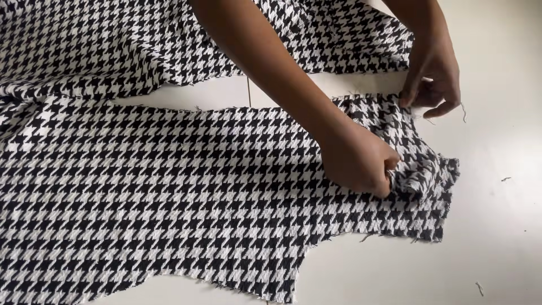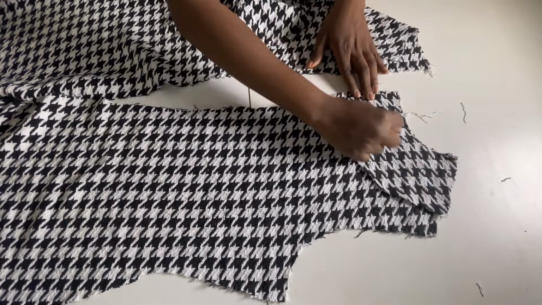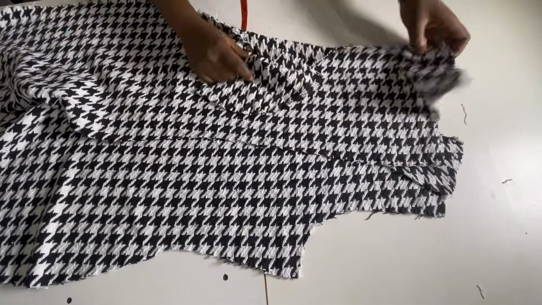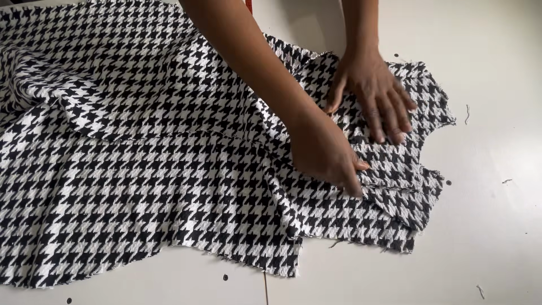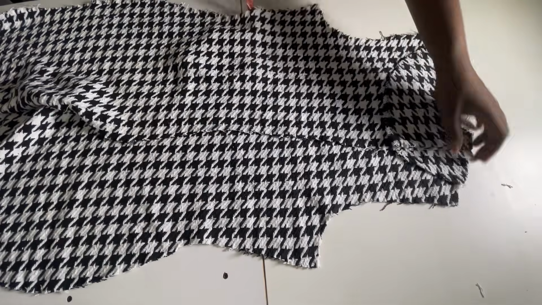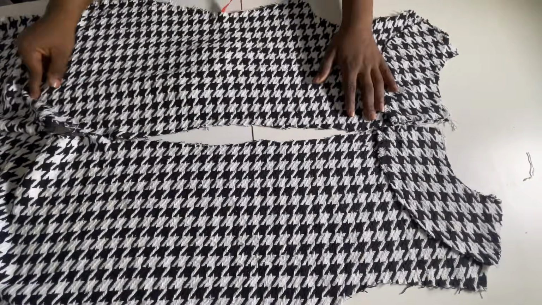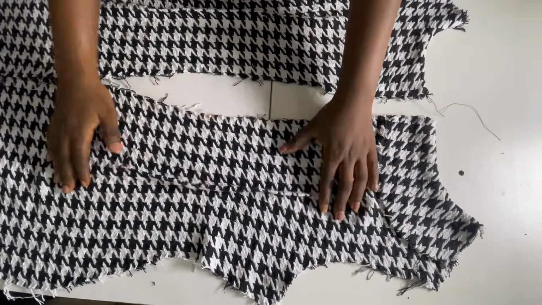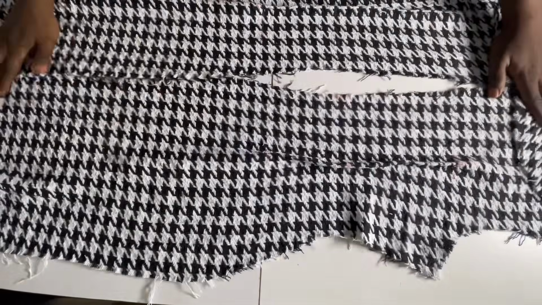So you're going to place the facing on the right side on the neckline. Can you see? We are going to stitch the neckline. I'm going to do the same thing for the other side as well, and then we're going to also stitch the dart just how I showed you earlier. So this is it. I'm going to stitch the dart and the facing.